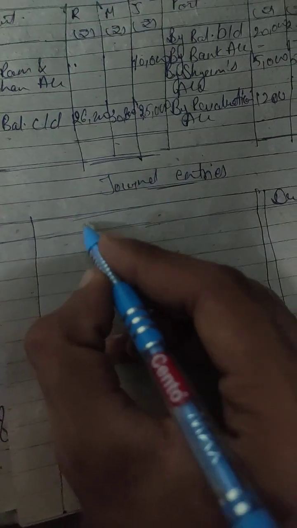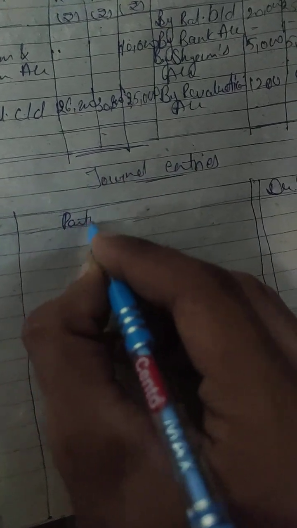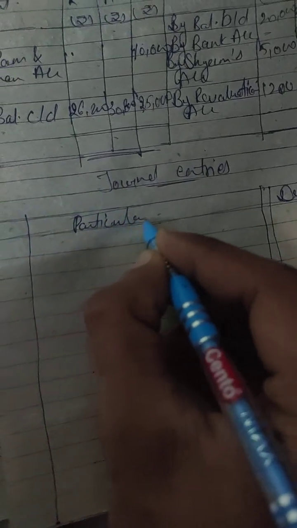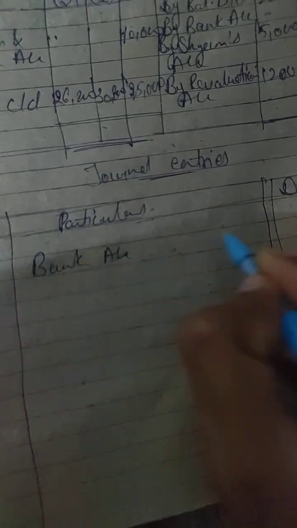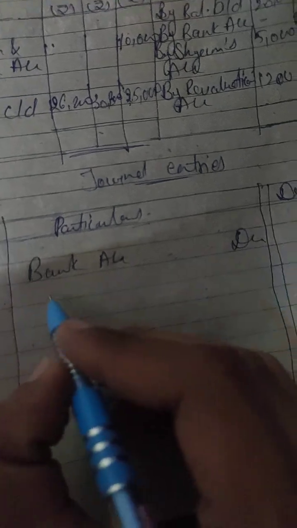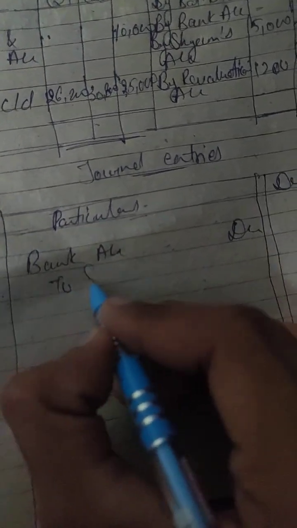So here is the particulars column. Now first of all, the cash is being brought in. So bank account debit, by Sham's capital account.